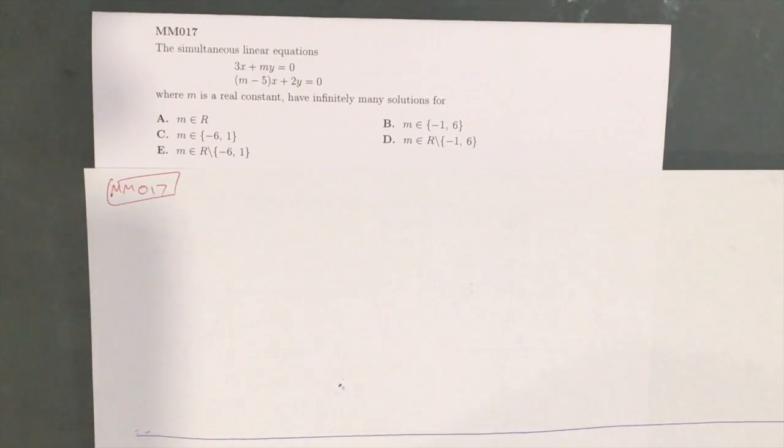There is a full explanation on how to understand this in another video, and also at the start of the study guide. So let's get into it.